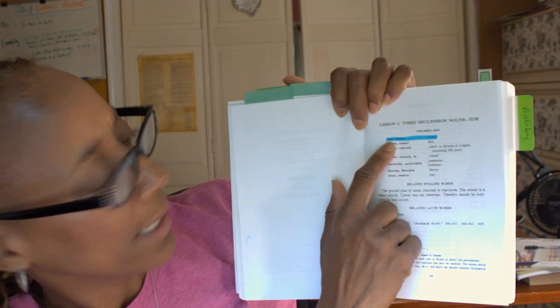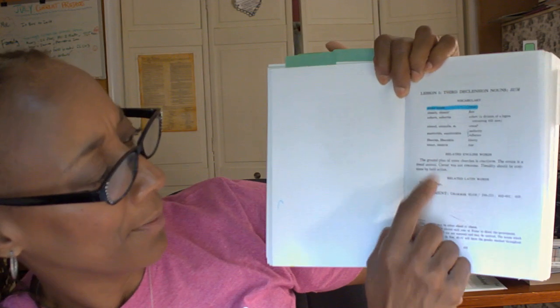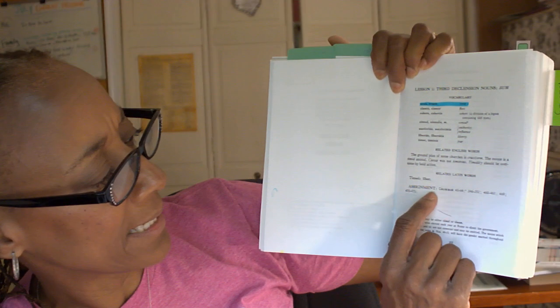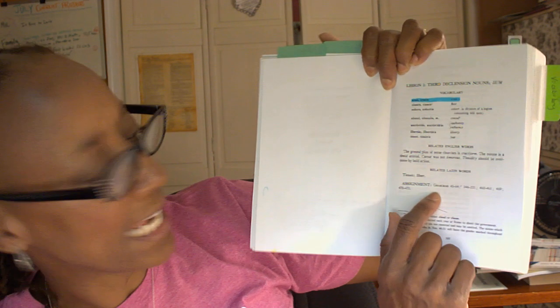When you look at the lesson heading, oops, I'm not even in the right lesson. When you're looking at the lesson heading, remember the uppercase words? Oh, I'm in the wrong section. That's vocabulary. No wonder. Remember, the lesson heading is going to have your vocabulary, the lecture, and underneath you see assignment.